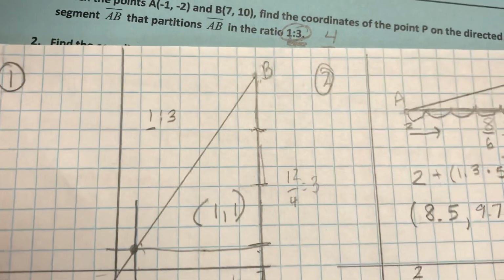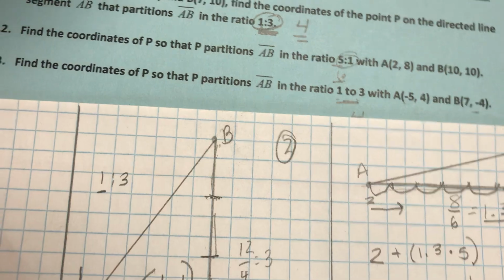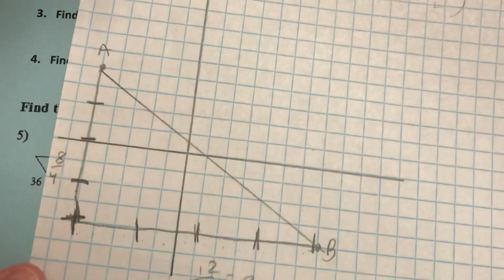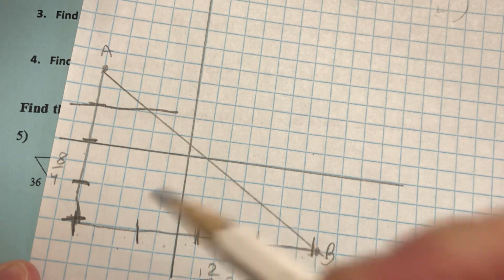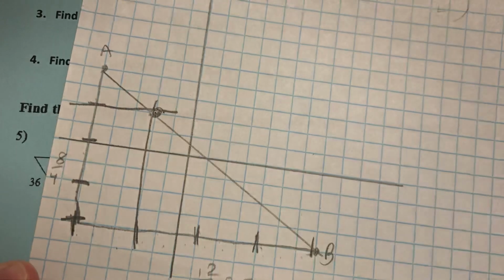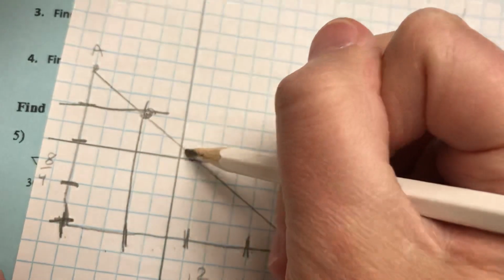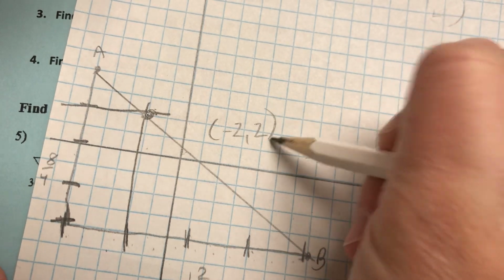I go back to the question to remember who gets what. So 1 to 3, A, B. That means person A gets one of those pieces, and person B gets 1, 2, 3 of those pieces. They should always cross on the line, which they do. So now the coordinate of that is -2, +2. So those are my coordinates of my final answer.